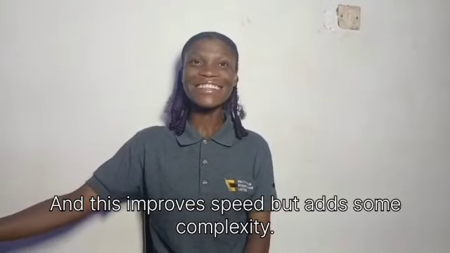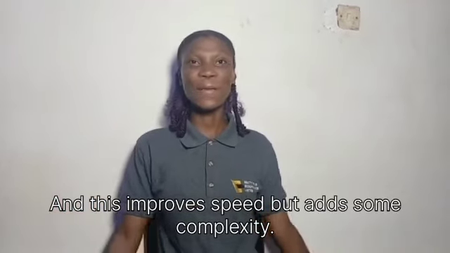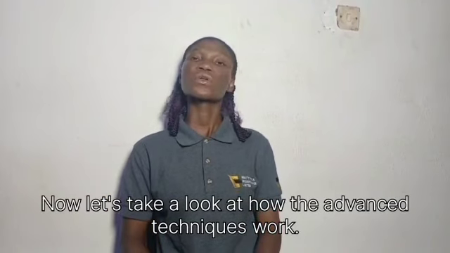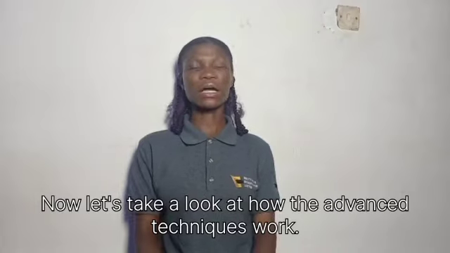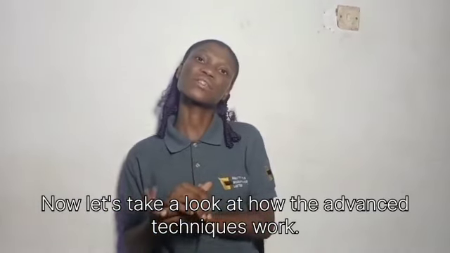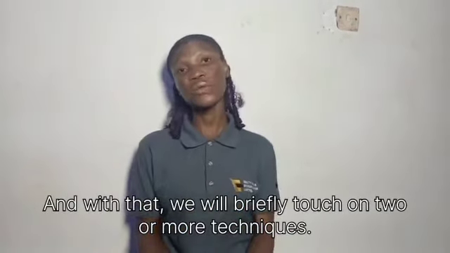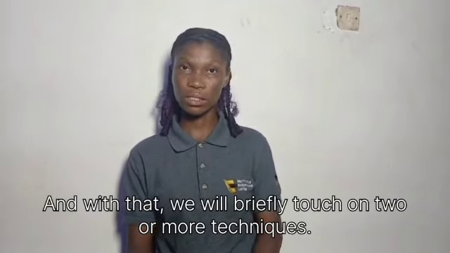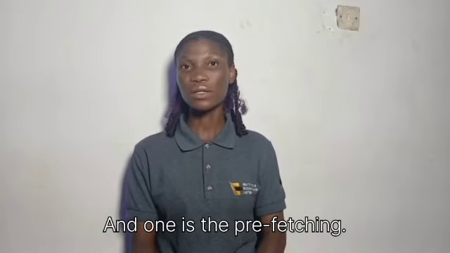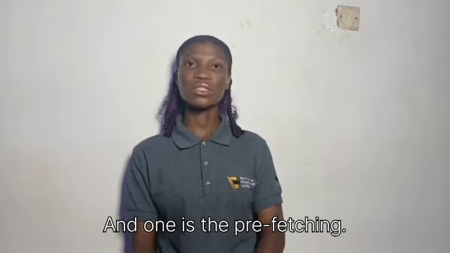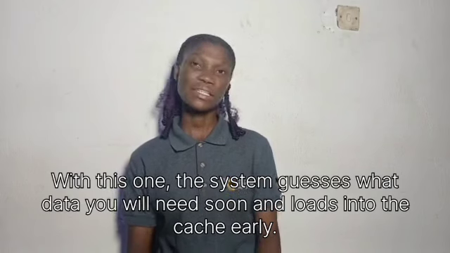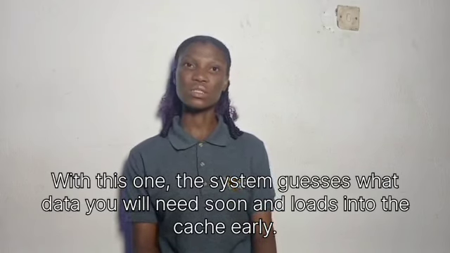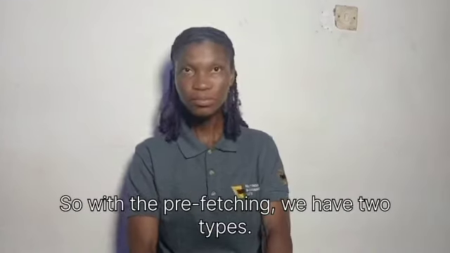And this improves speed but adds some complexity. Now let's take a look at how the advanced techniques work. And with that, we'll briefly touch on 2 or more techniques. And one is the prefetching. With this one, the system guesses what data you need soon and loads it into the cache early.